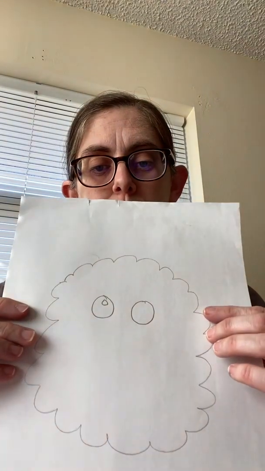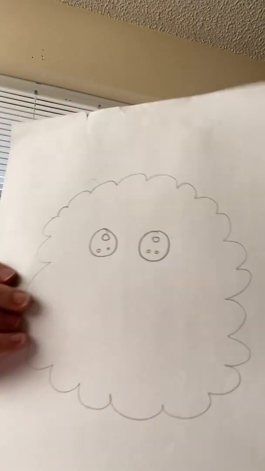The next thing you want to do is draw your eyes. So I just drew some big circles. And then I'm going to draw a little bit bigger circle at the top of each one, and then 2 little circles towards the bottom, like this.